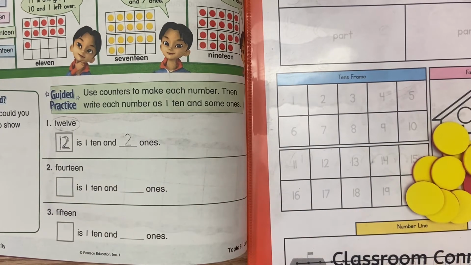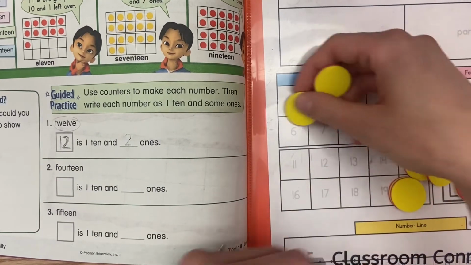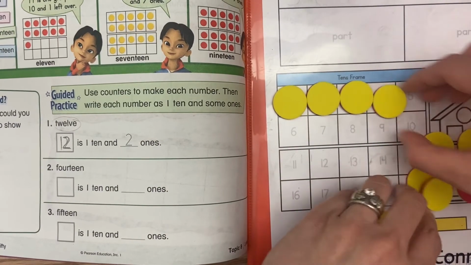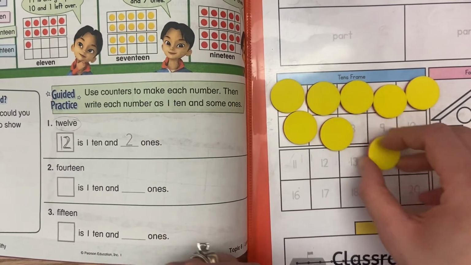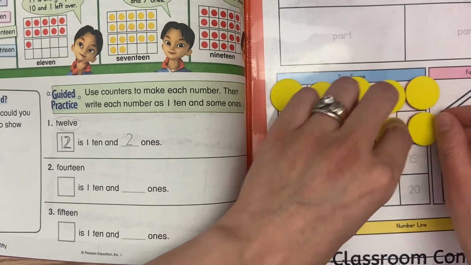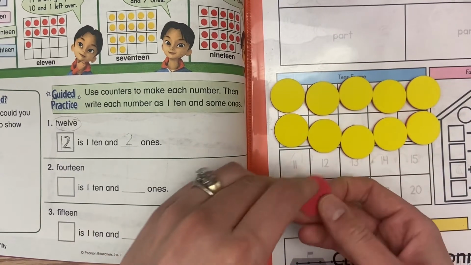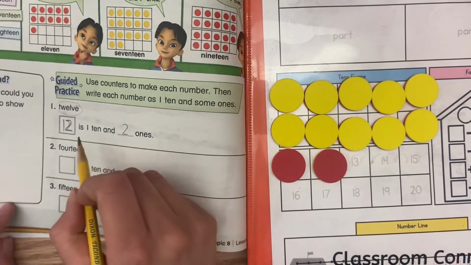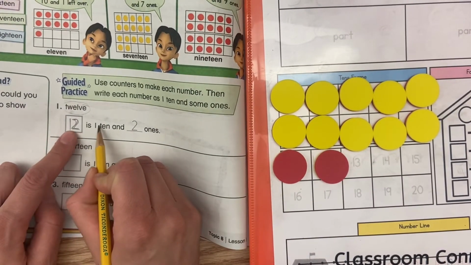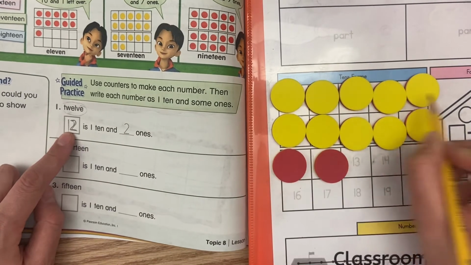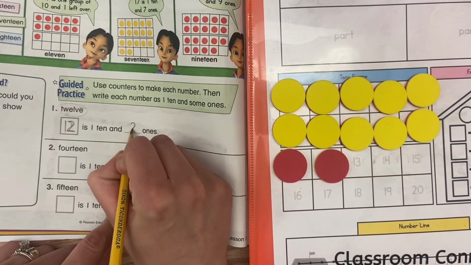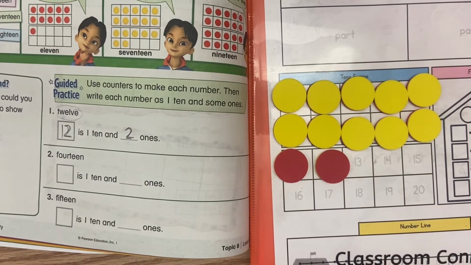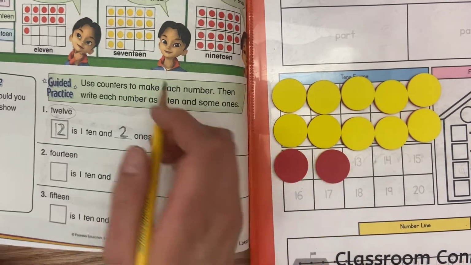Let's show 12. 12 is 1 ten and 2 left over, 2 ones. So let's write that. 12 is 1 ten and 2 ones. 10, 11, 12.